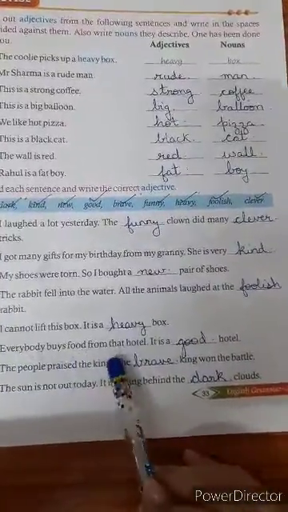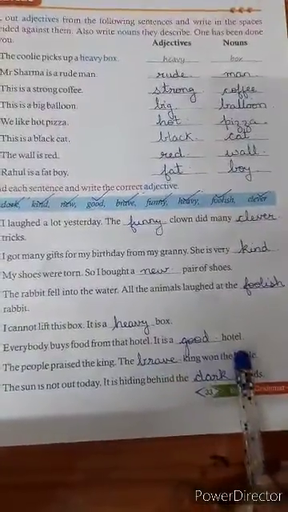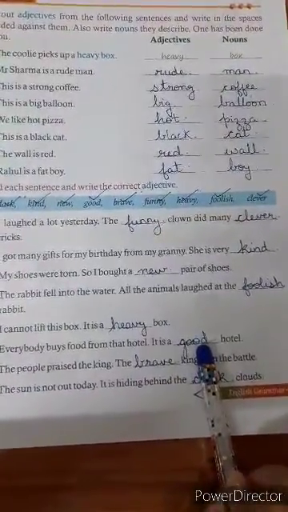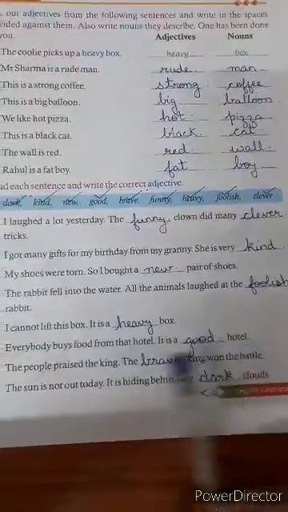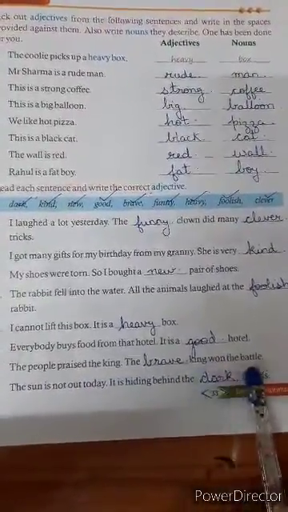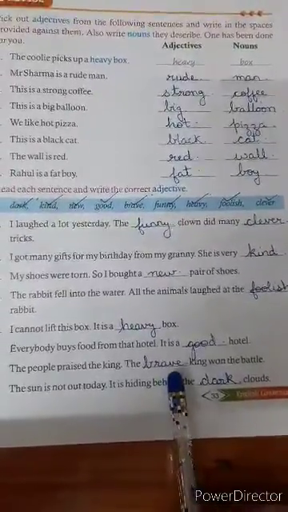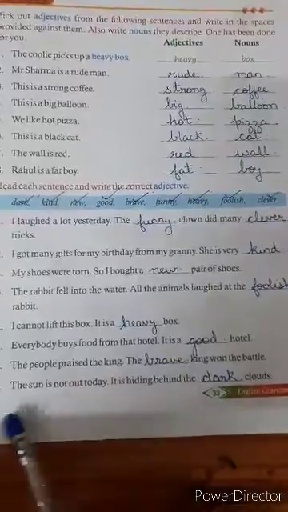Everybody buys food from that hotel. It is a good hotel. So, the adjective to describe the hotel is good. The people praise the king. The brave king won the battle. How was the king? He was brave. So, brave here is the adjective.